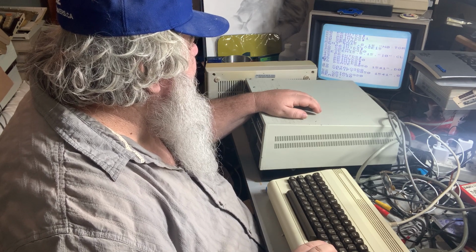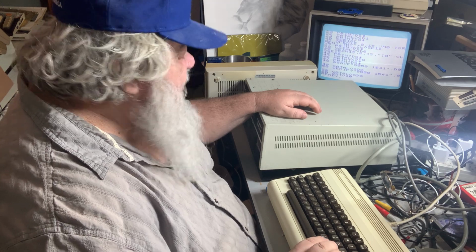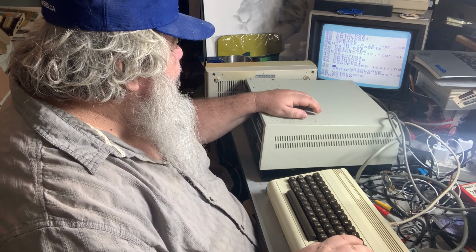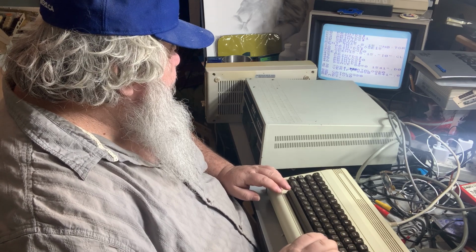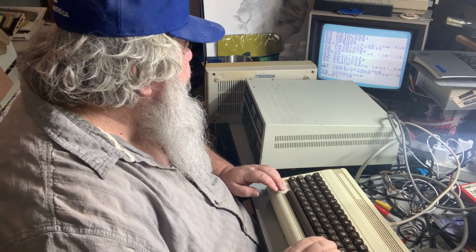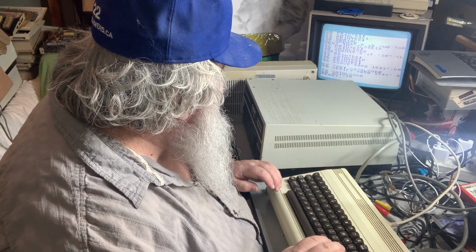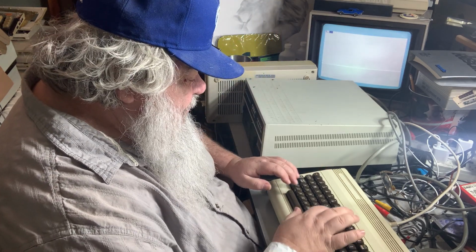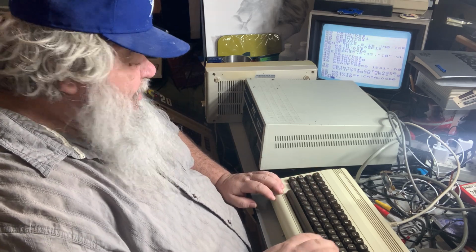Okay. I should add stuff here. Print DS string colon. And then the same in 52. And the program grows. Right, we'll run. We will torment.